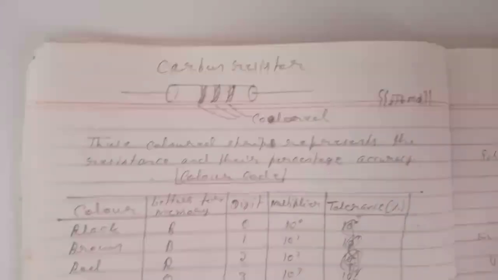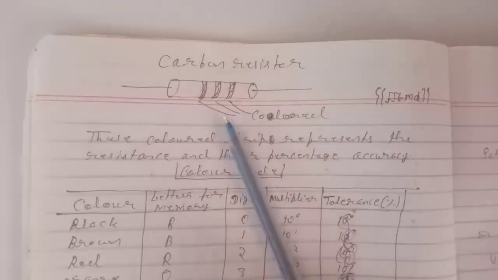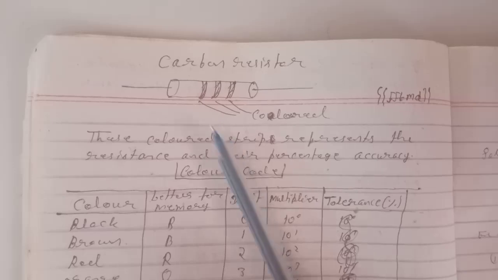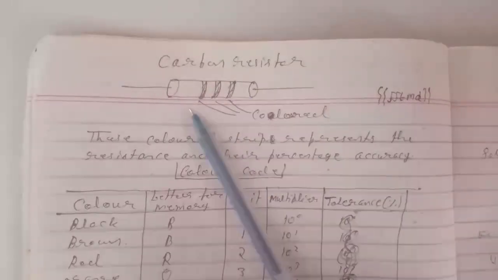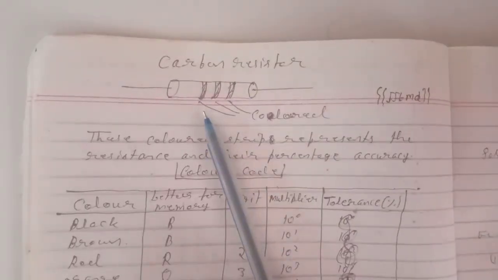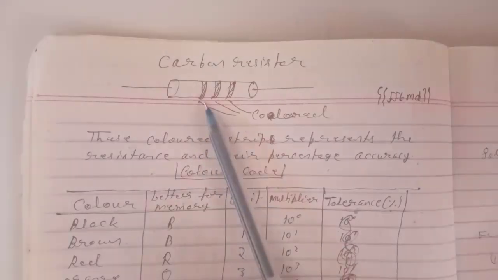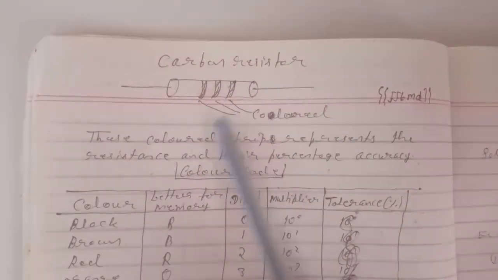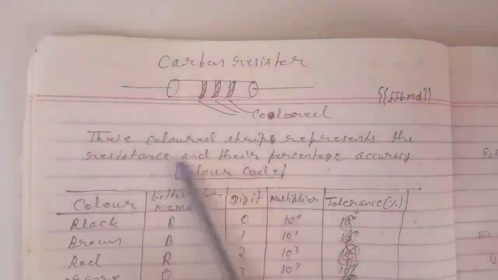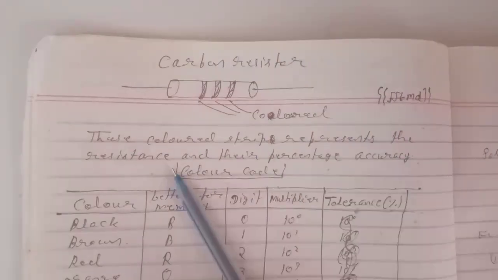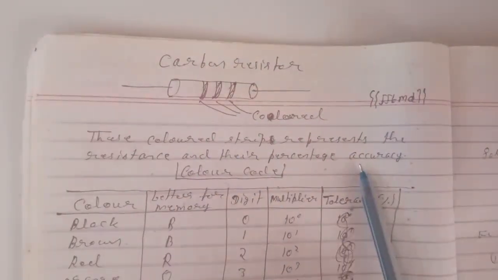Now it is a carbon resistor. There are circular strips on them, and these colored strips represent the resistance and their percentage accuracy.